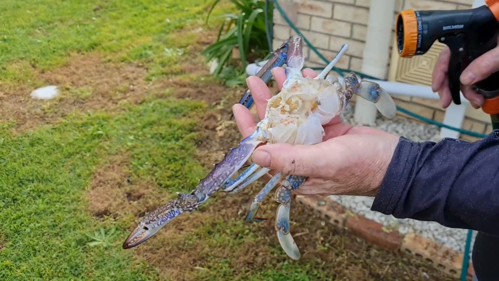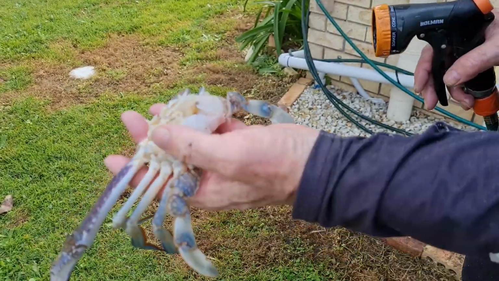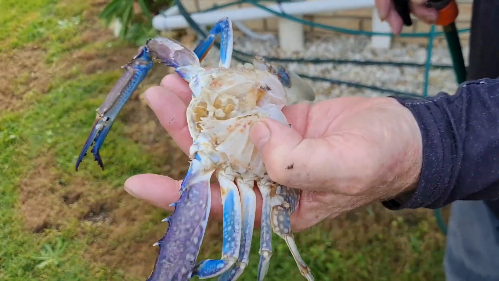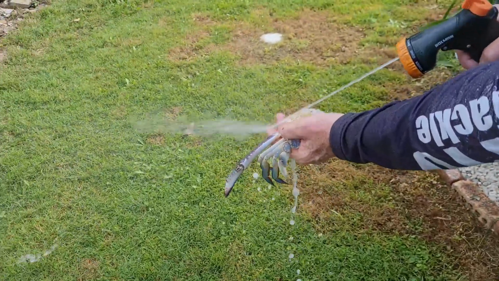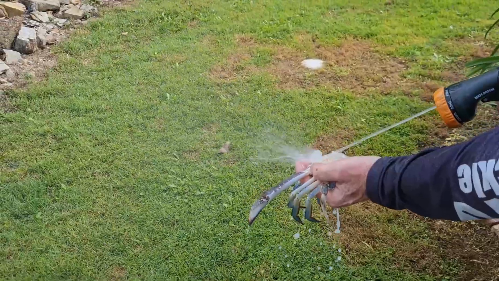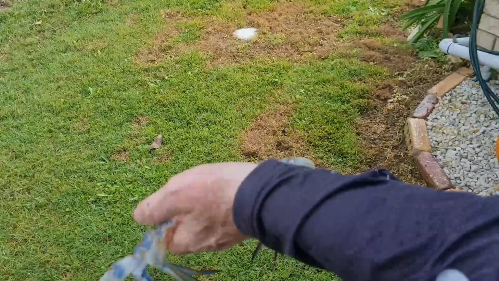The easiest way to clean them then, get all the gunk out of the inside, all their guts and everything. Hold them this way with the back of them towards you, the claws away, and just get the hose and just give it a squirt. And there we are, clean as, ready to cook.